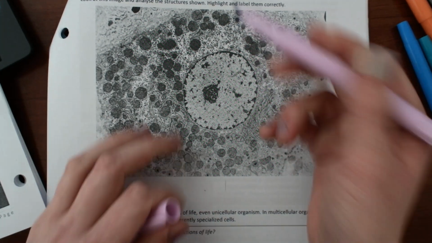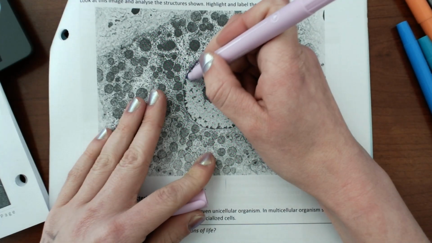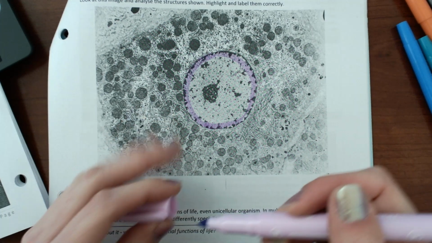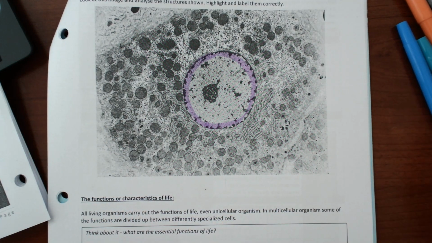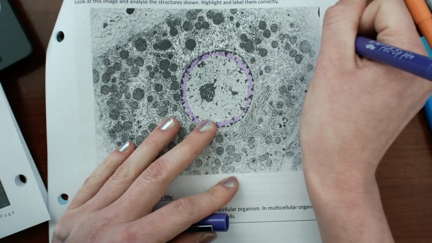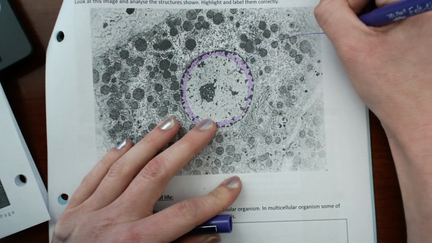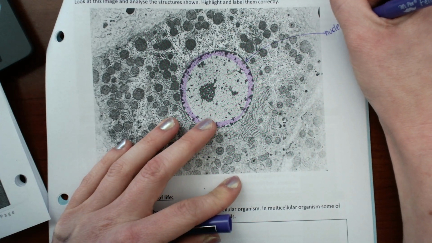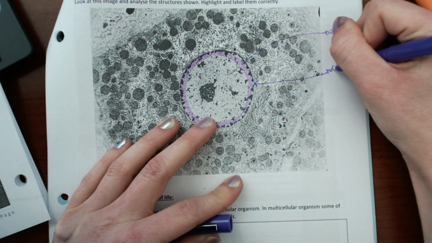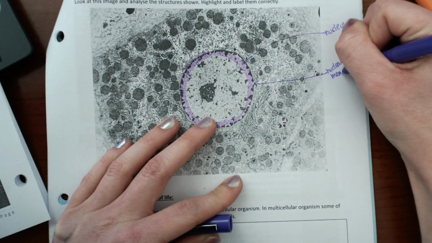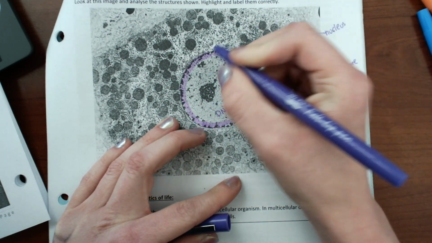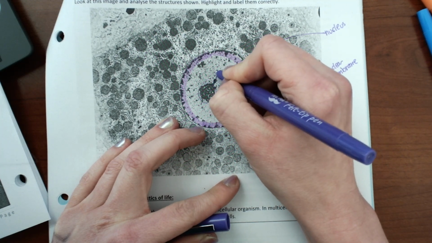So here we have our whole nucleus. Our nucleus. Around it, you can kind of see your nuclear membrane. We have the white DNA. Inside, we have our nucleolus.